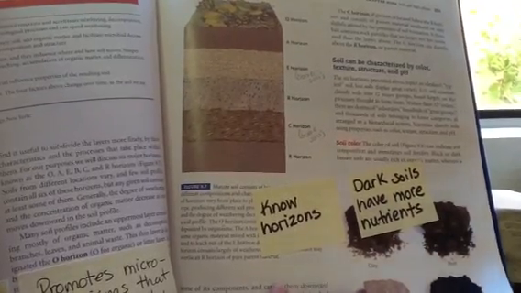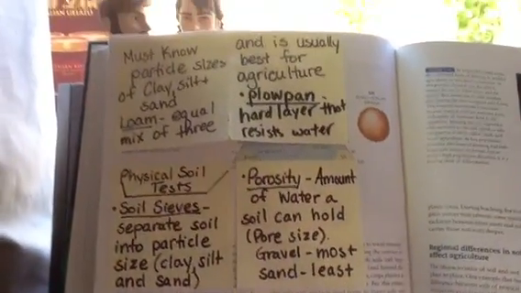Continuing on with Chapter 9, turning the page to 254, we have a lot to write on this page.